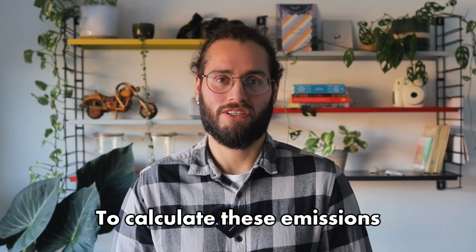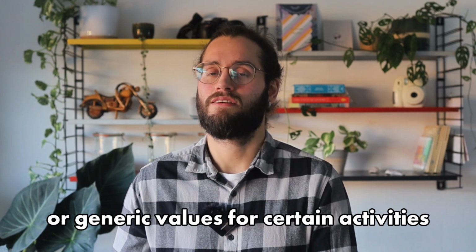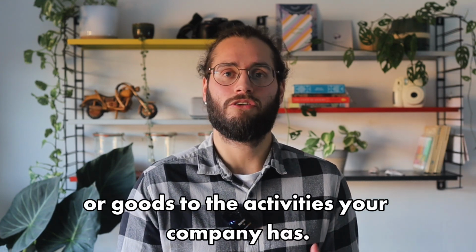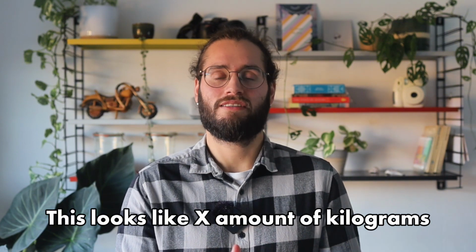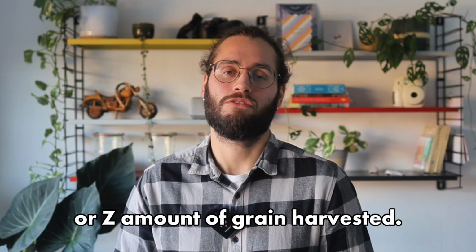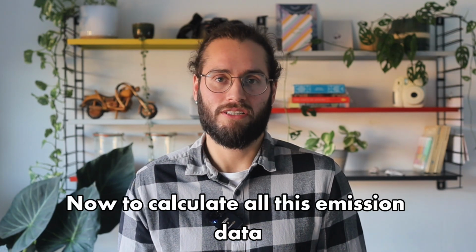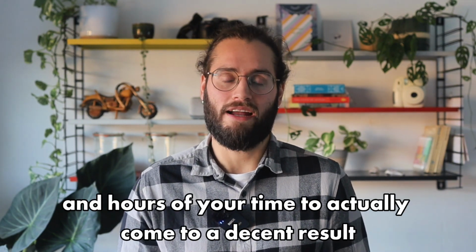To calculate these emissions, you assign emission factors or generic values for certain activities or goods to the activities your company has. This looks like X amount of kilograms CO2 equivalent for Y amount of steel produced or Z amount of grain harvested. Now, to calculate all this emission data, it takes quite some spreadsheet magic and hours of your time to actually come to a decent result.